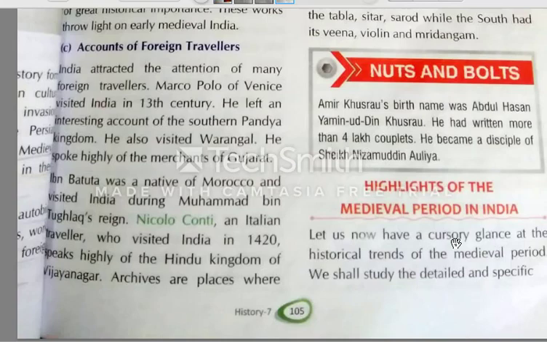And glance. What is the meaning of glance? Glance means sign. So it is just a glance of the historical trends in the medieval period. What were the highlights? These were the highlights. To understand it in more detail, we will see the next page.